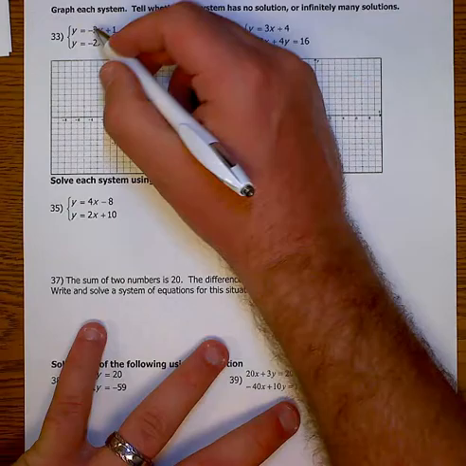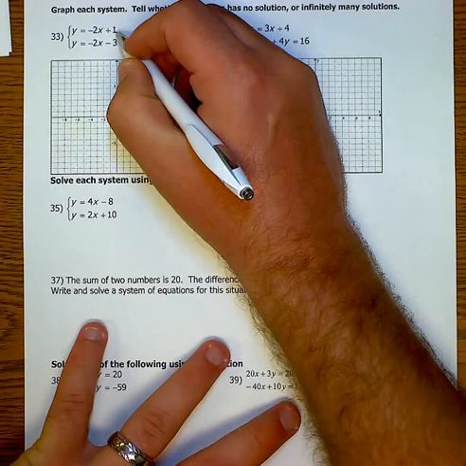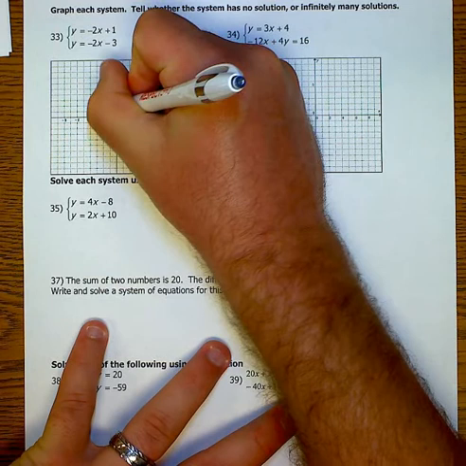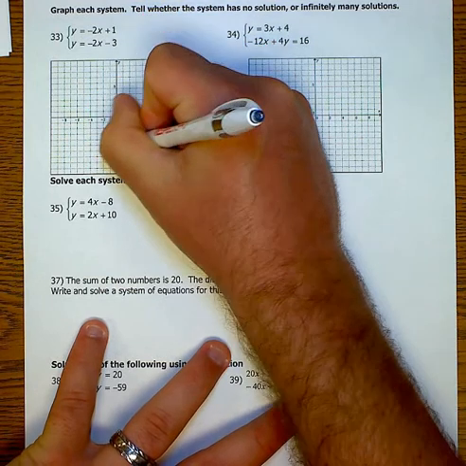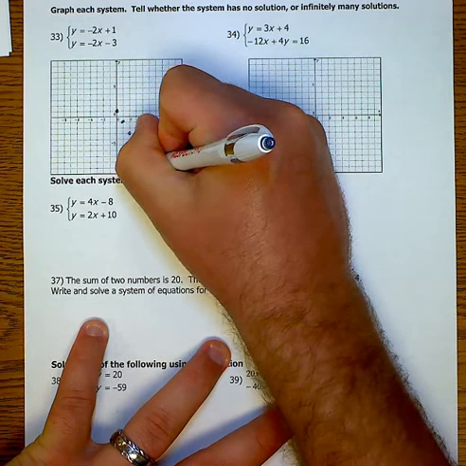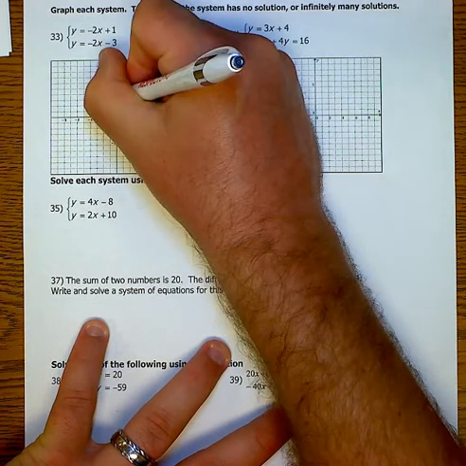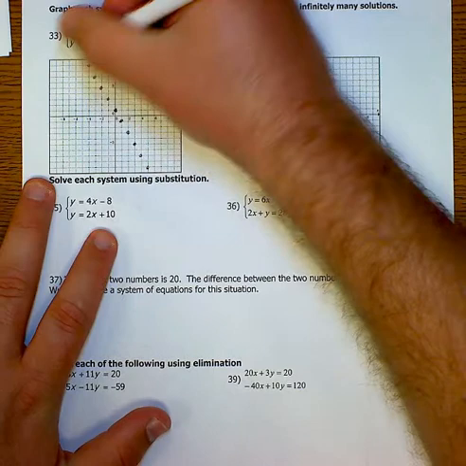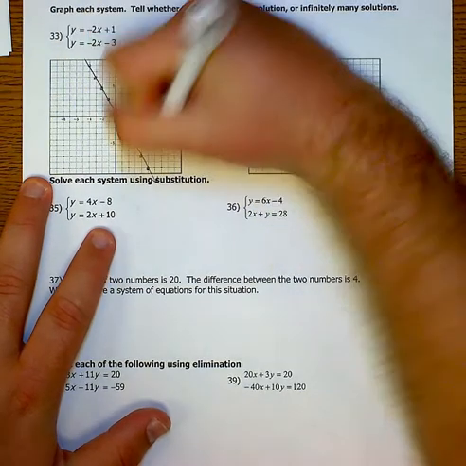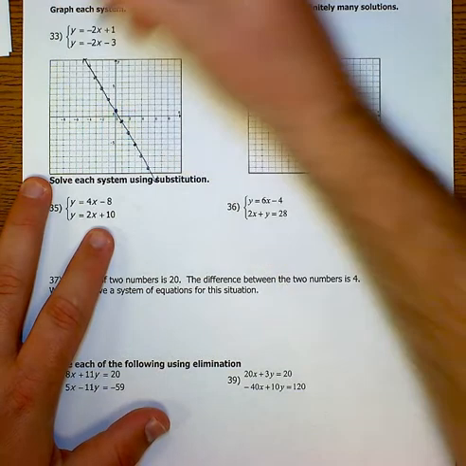So number 33, y equals negative 2x plus 1. I go up to 1, down to the right 1. I'm just going to keep doing that to get as many points. It makes my line nice and straight so I can see better what's happening. You do not have to plot all those points. I'm just doing it to make my line straight.